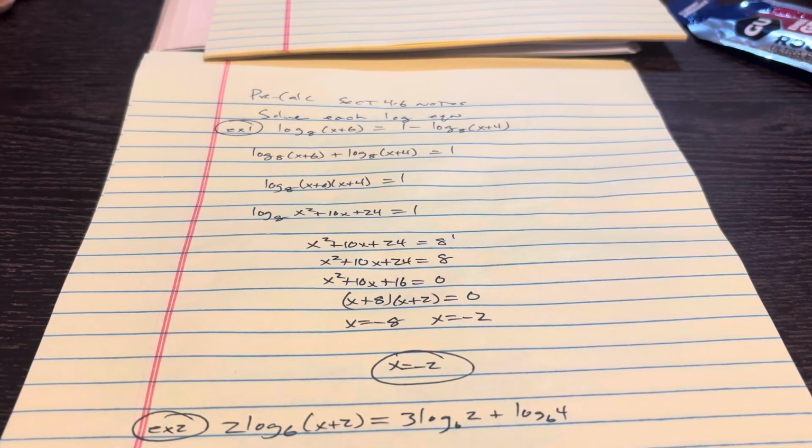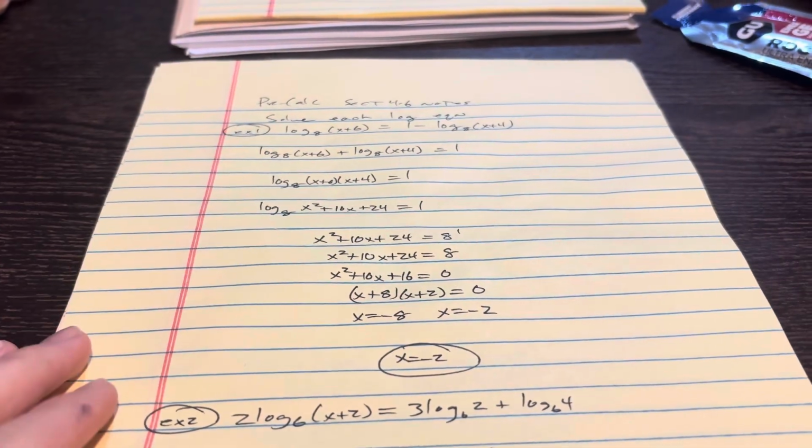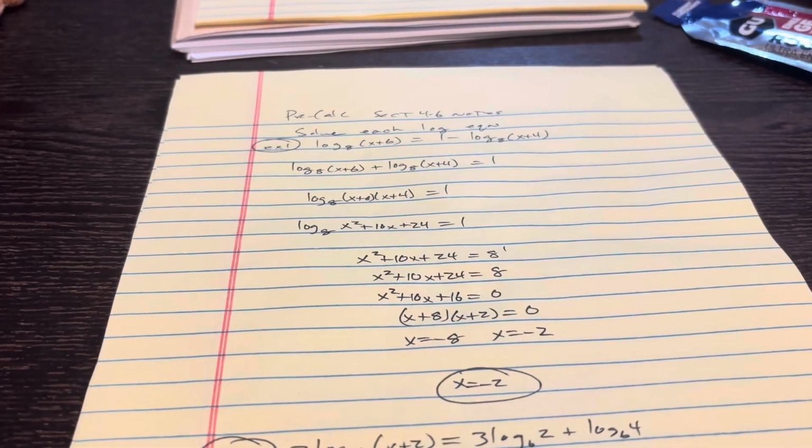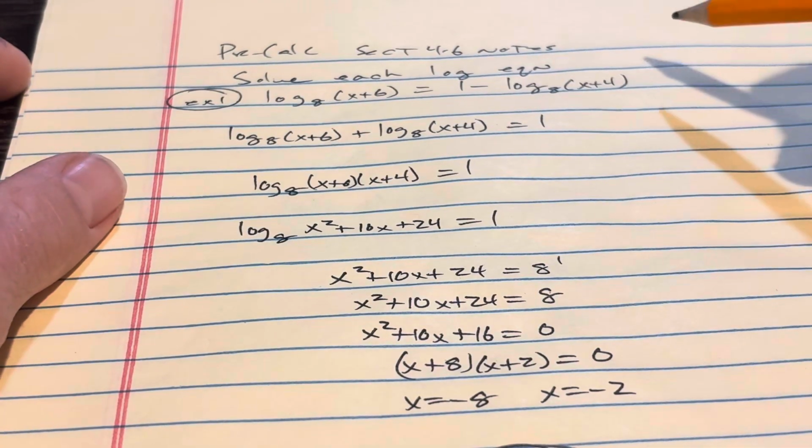All right, pre-calculus, welcome to your first e-learning day of 2025-2026. Here we are, section 4.6 notes continued. We'll finish 4.6 tomorrow. We're going to solve each log equation.